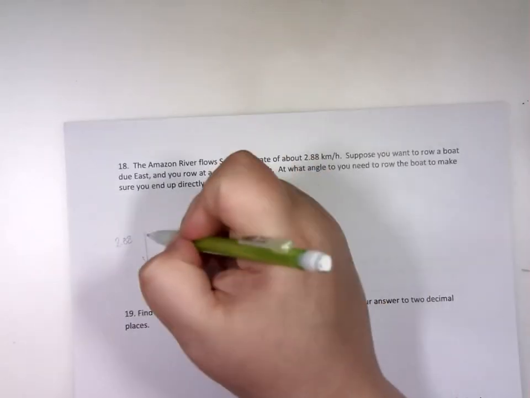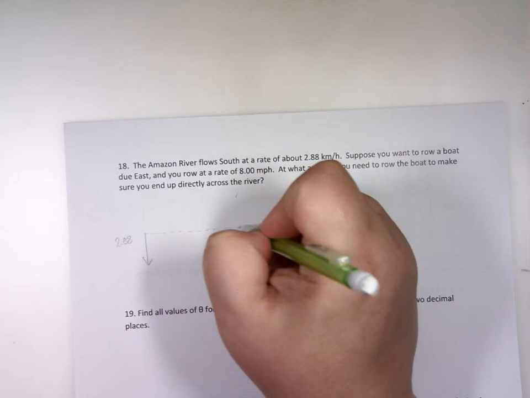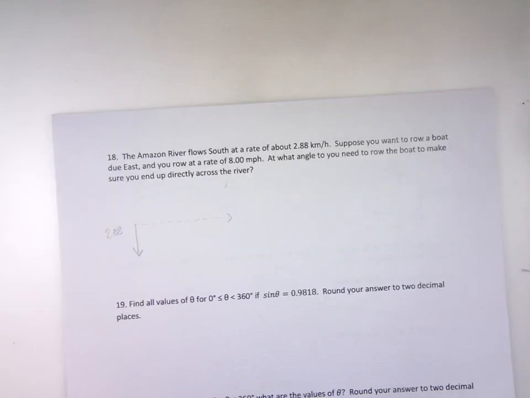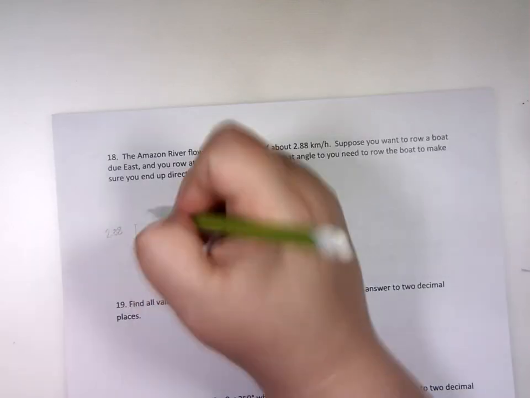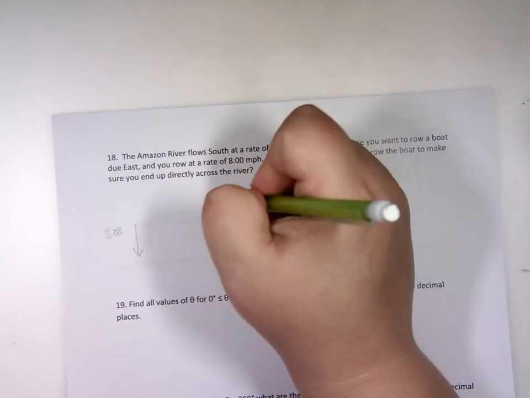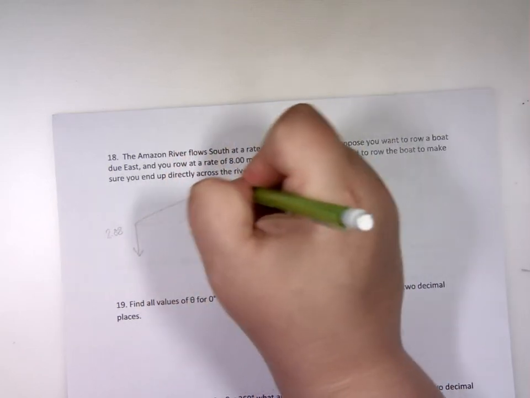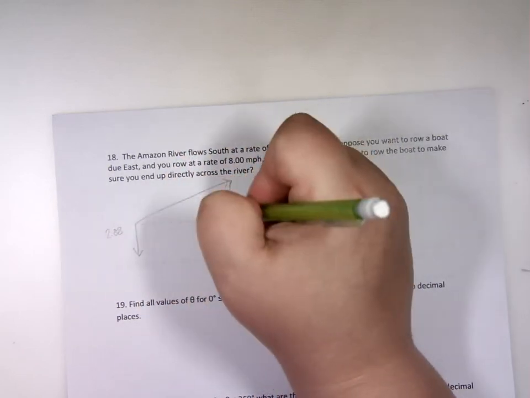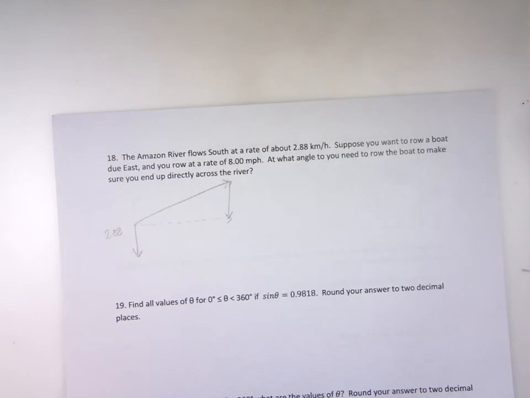Okay, so the river's flowing south. You want to end up directly across the river, but since it's pulling you downward, you're going to have to row somewhere over here so that when the river pulls you downward, you end up where you want to be.